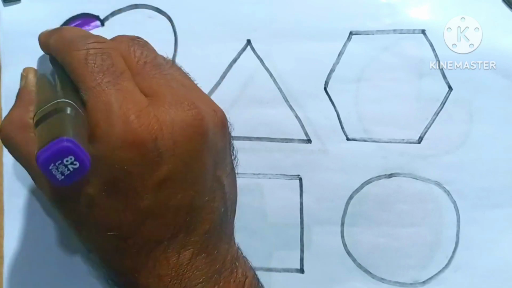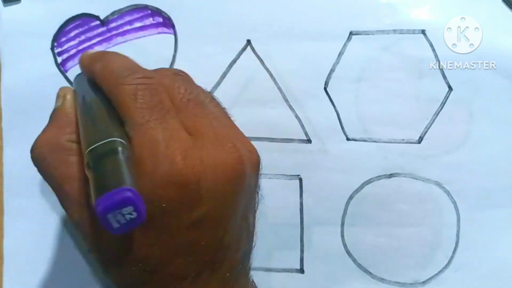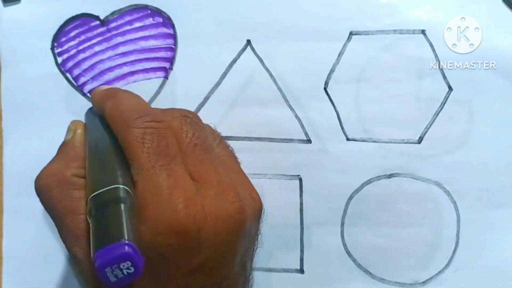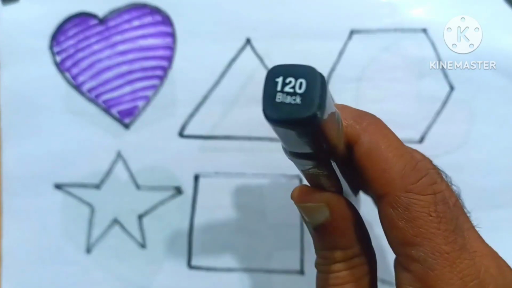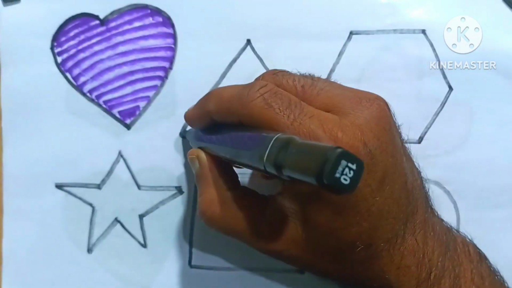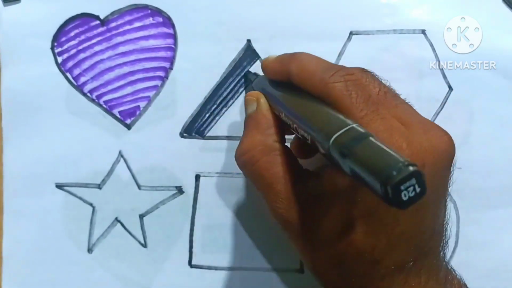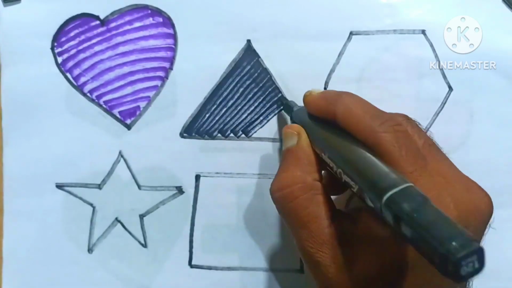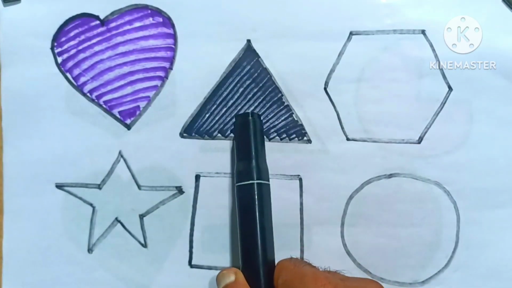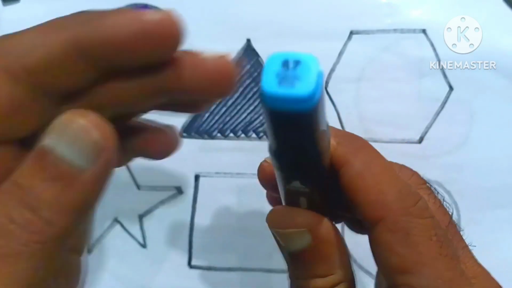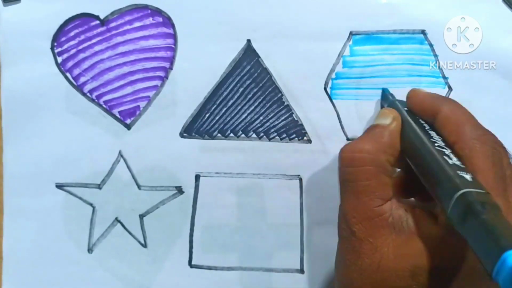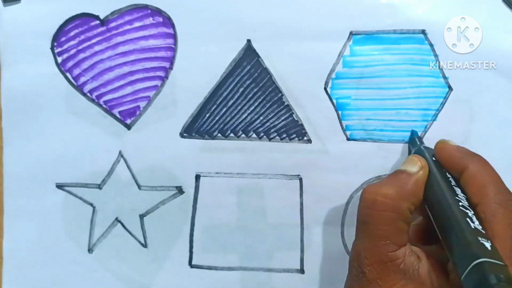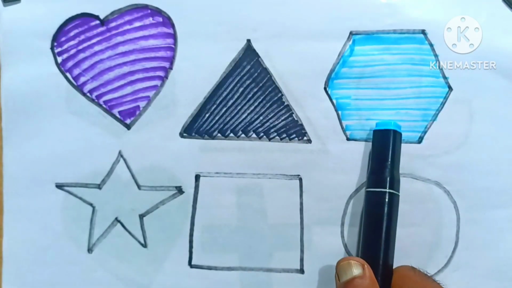Light violet color. Black color. Pastel blue color.